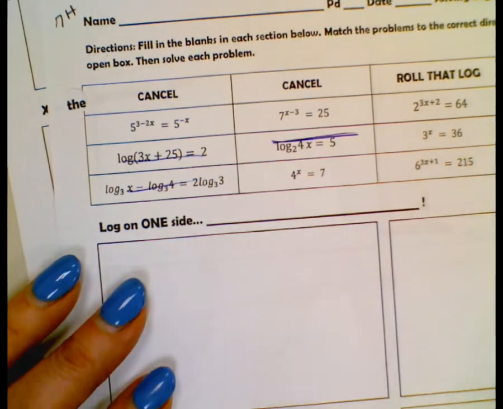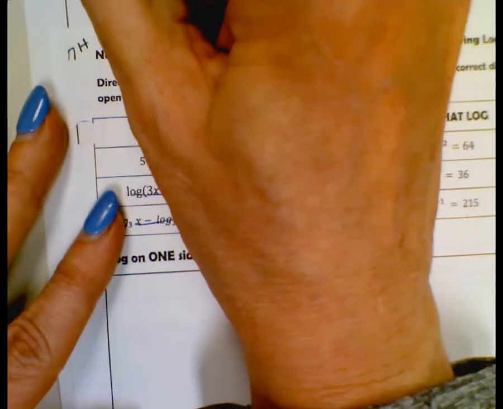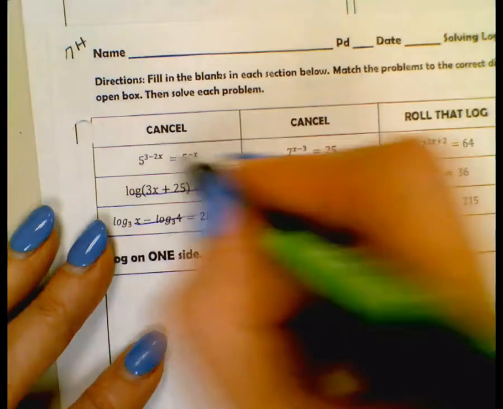You either can or you can't put them in the same base. Can you put these in the same base? These are the same base. So we're going to write that one in this box. That's good. All right, so that one's done.